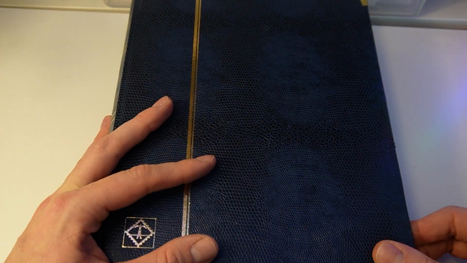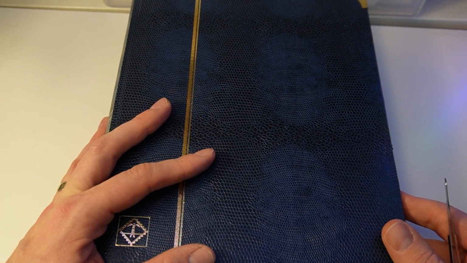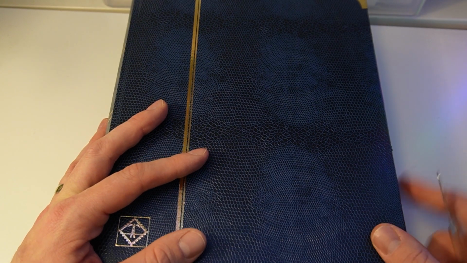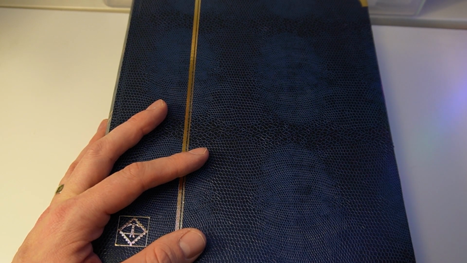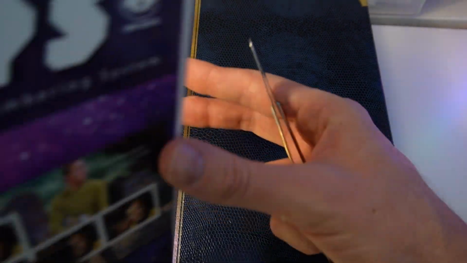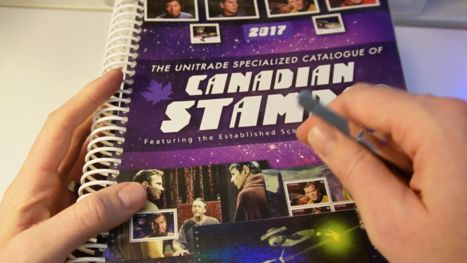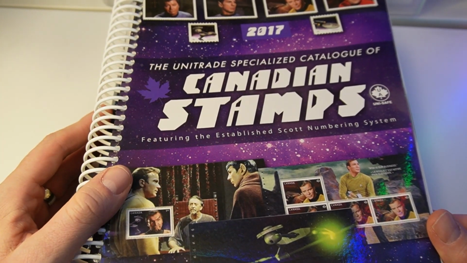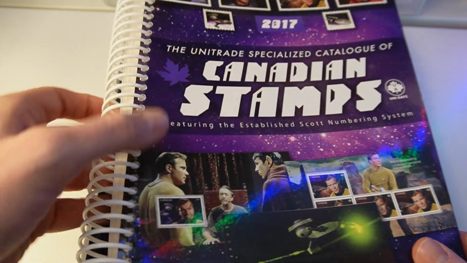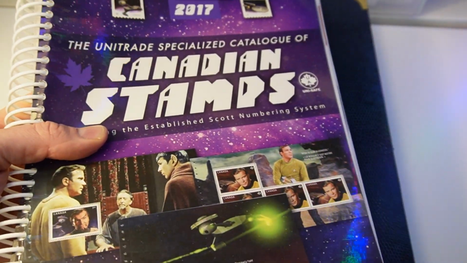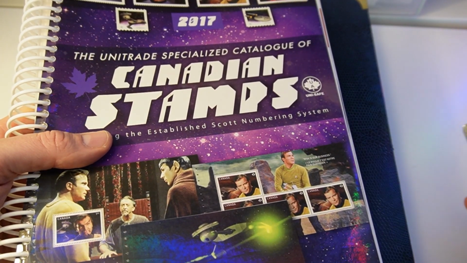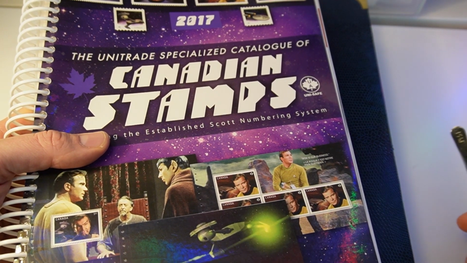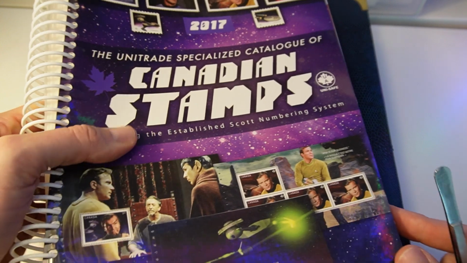So thank you for joining me on a tour of Canadian philately. Once again, if you're interested in pursuing Canada, get yourself a Unitrade specialized catalog. This is so very, very helpful. And I like it better than Scott, not gonna lie. Anywho. And do dive in. It is a country worth collecting, and it was fun putting this together.